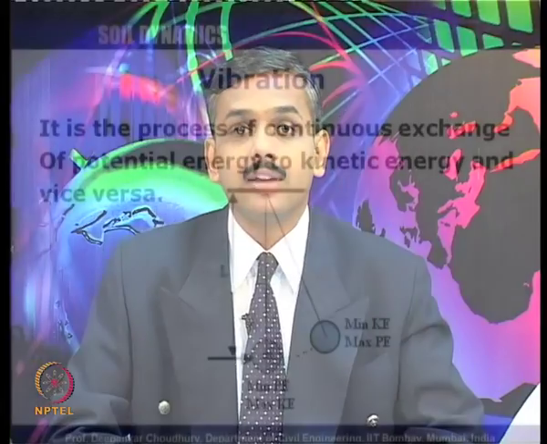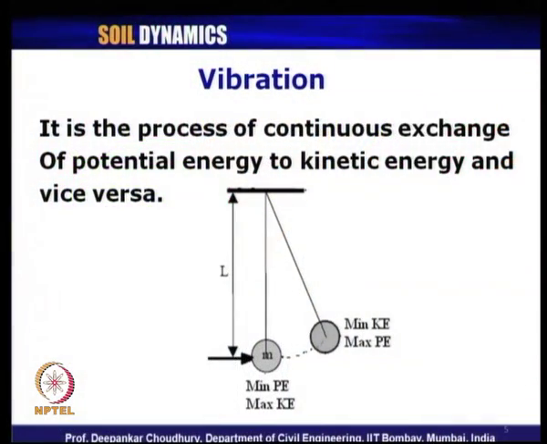So, to comply with the loads which are dynamic in nature and also varying with respect to time, the criterion is that it has to vibrate the system, and vibration is the process of continuous exchange of potential energy to kinetic energy and vice versa.